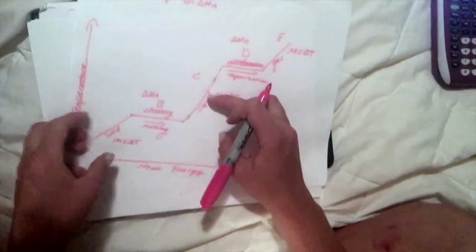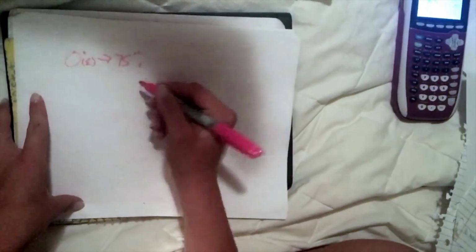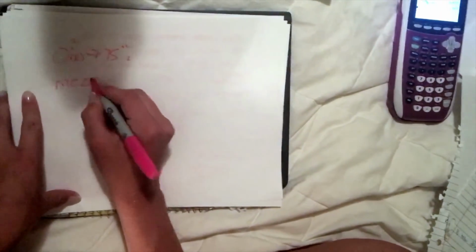For the last part, we are going to go from here to about here. So we are going from 0 degrees liquid to 75 degrees Celsius liquid, as said in the question. Our first step is we have to know that we're doing an MCAT.